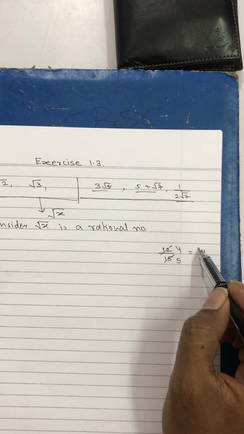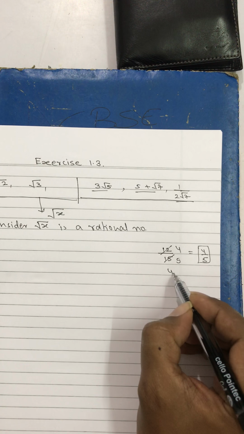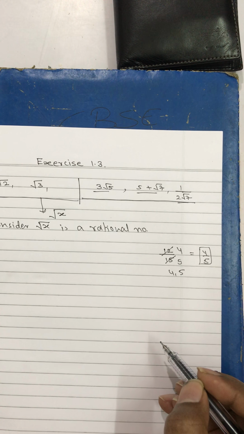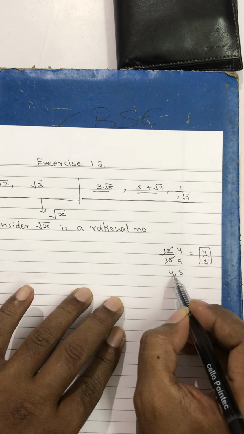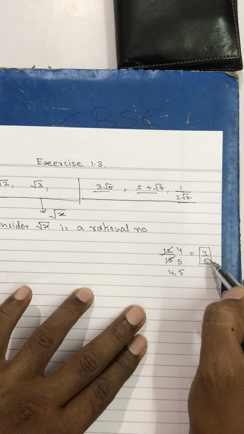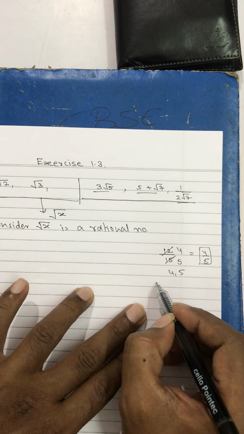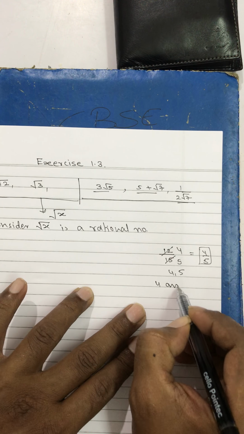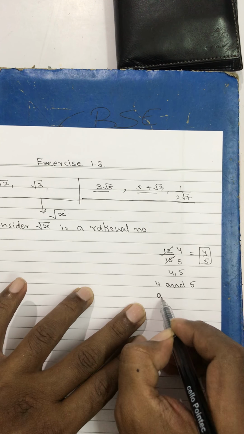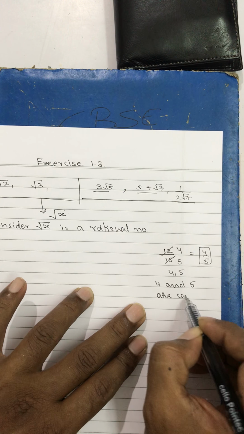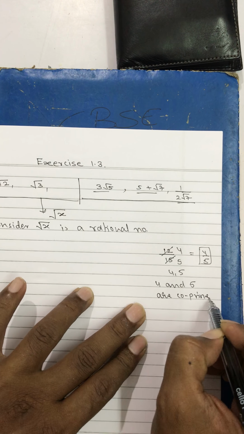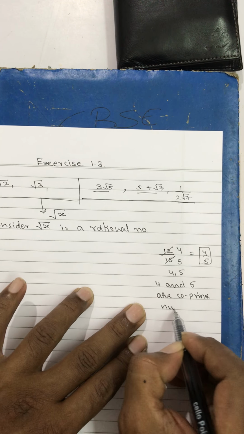And what are these 4 and 5 called? My dear students, 4 and 5, which are basically the reduced form of the fraction, are called co-prime numbers.